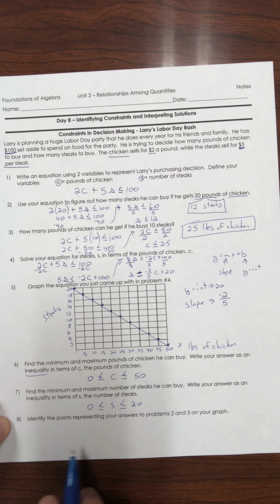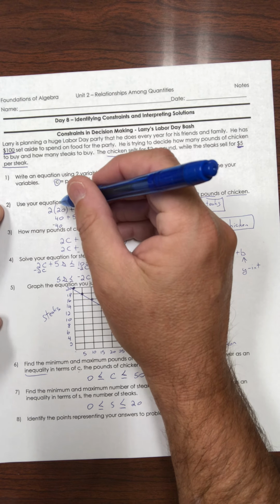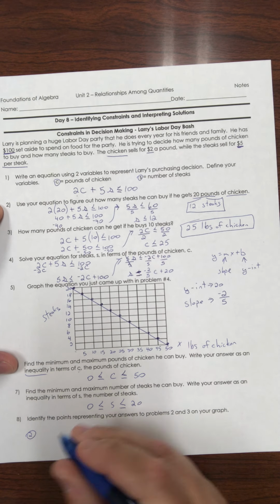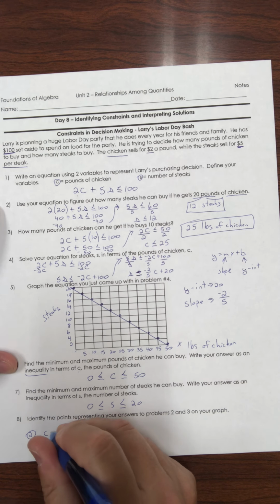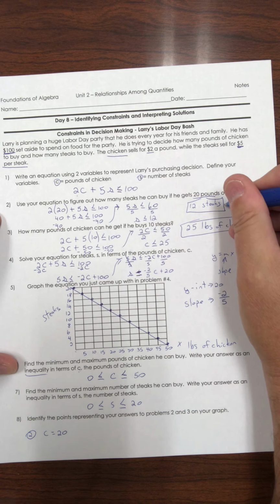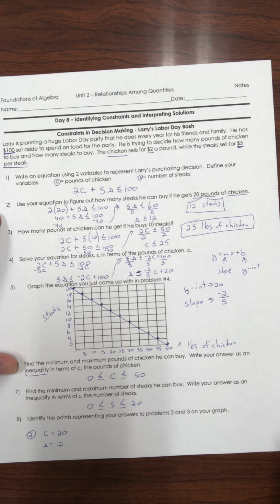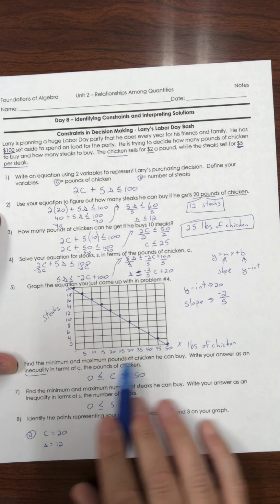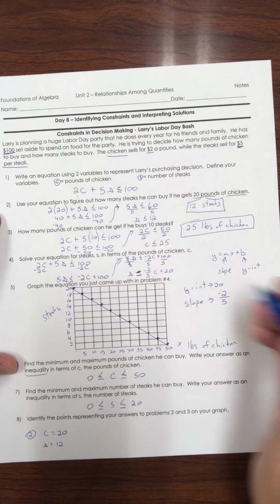Number 8, identify the points representing your answer to problems 2 and 3 on your graph. So let's go back to 2. On number 2, it told me that I'm getting 20 pounds of chicken, so my C equaled 20. And then we figured out that my steaks, I could get 12. Remember, your pounds of chicken are down here and your steaks are this way.